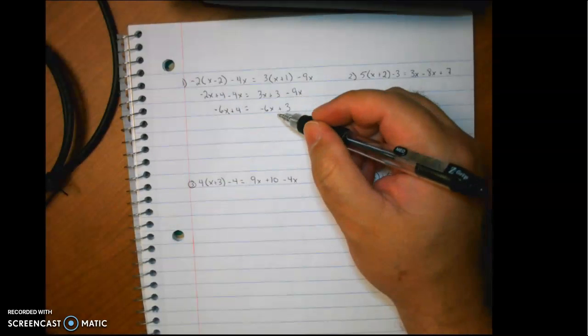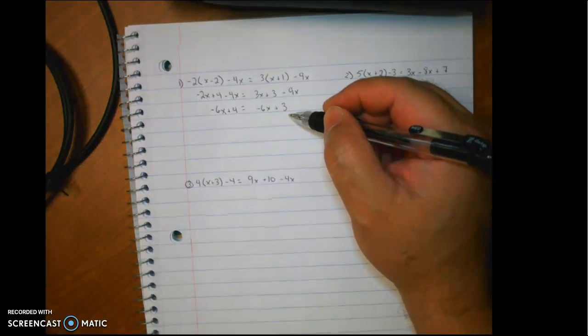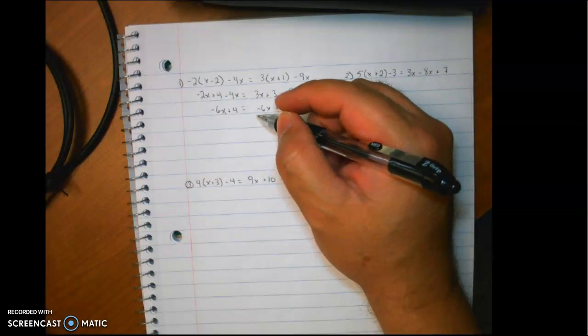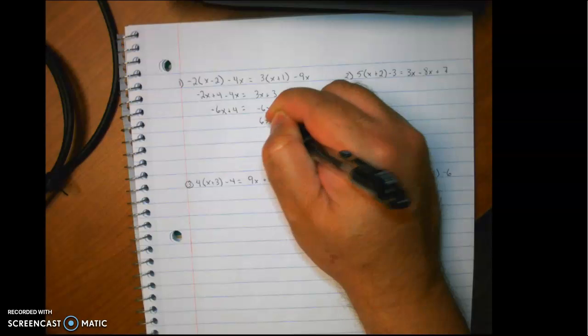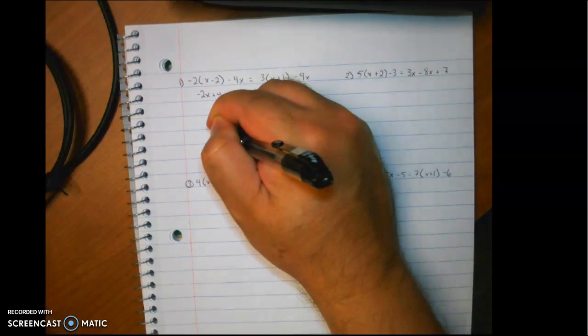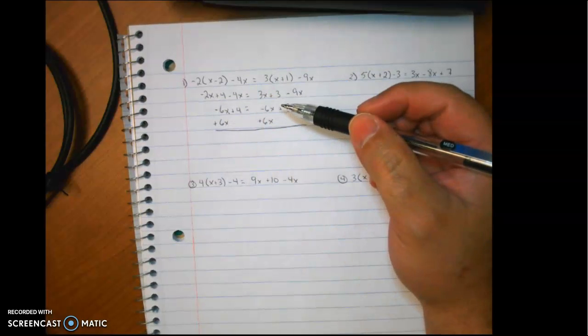So we need to move all of our x's to one side and all of our numbers to the other side. So if we're going to do that, let's move our x's. We have a negative 6x, so let's add plus 6x to both sides. Here's what happens.